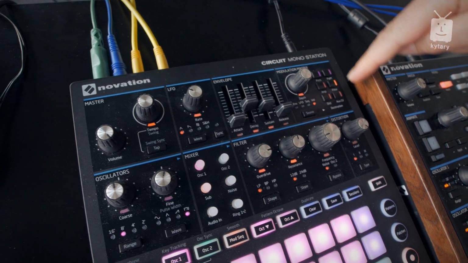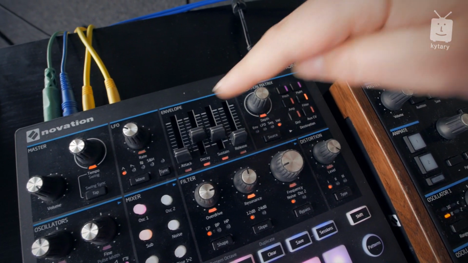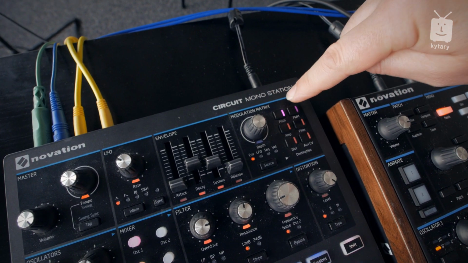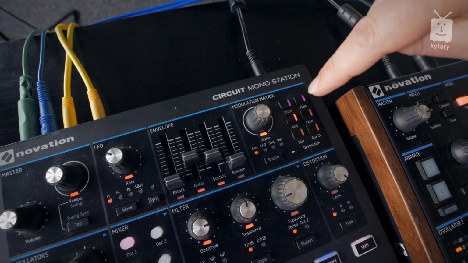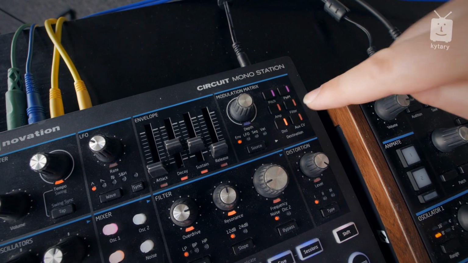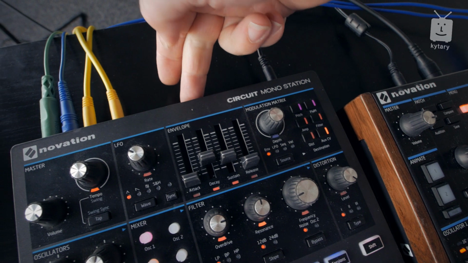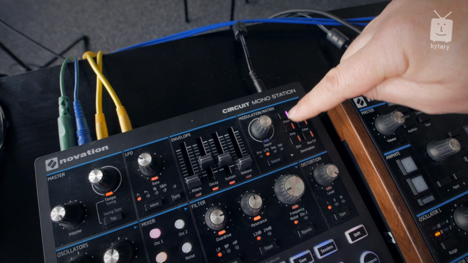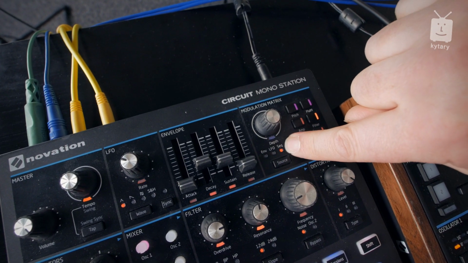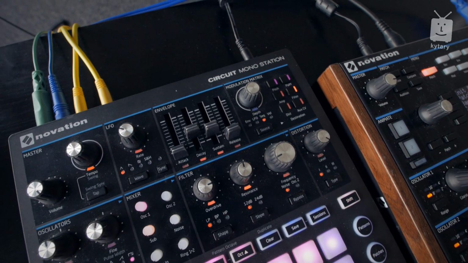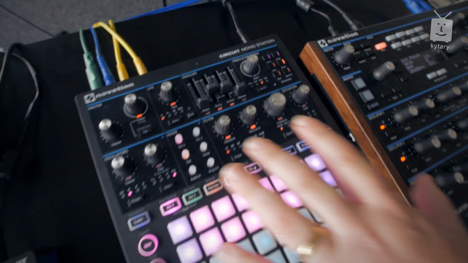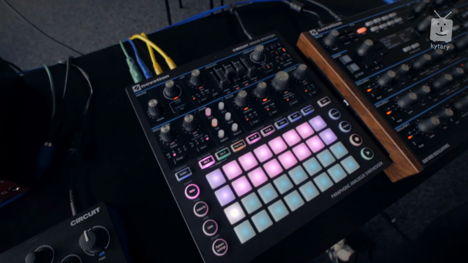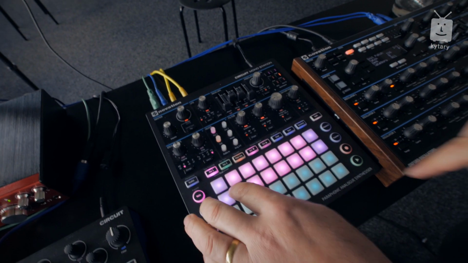But we have here what we call a modulation matrix, and this allows me to send the envelope to various different destinations. So from here I can send the envelope to the pitch, pulse width modulation, the amplifier, the filter, the distortion here, and even a CV output on the back of the Mono Station, which I'll show you in a moment. I can do the same with the LFO, and also I have what we call the sequence here. Now we'll come into the sequence in a moment, but before we look at that, let's look at how we can use the Mono Station to create very quick and simple melody lines, bass lines, and that sort of thing. So here is my keyboard.